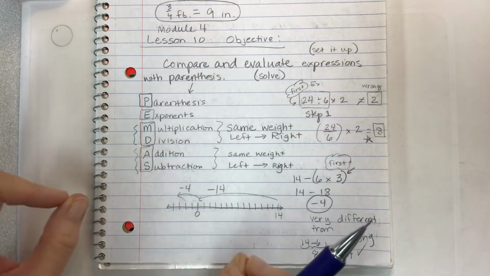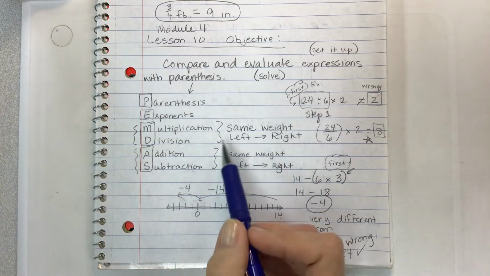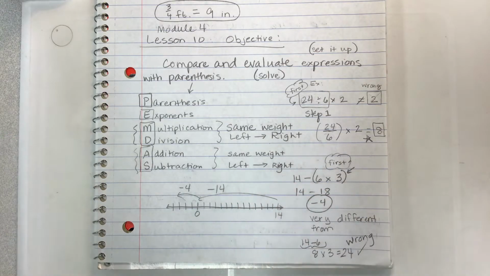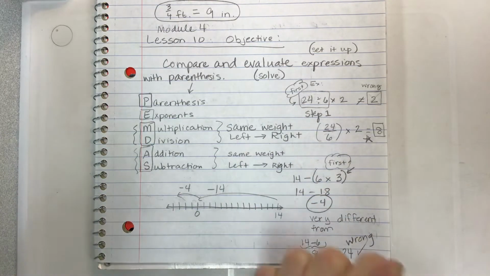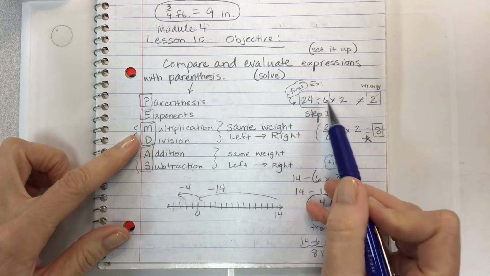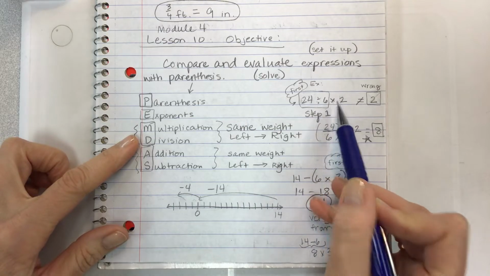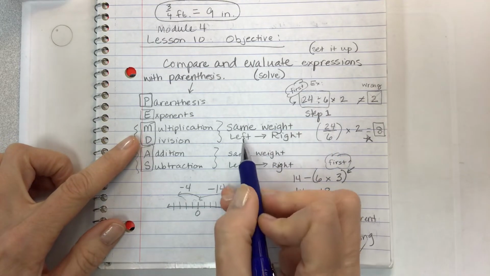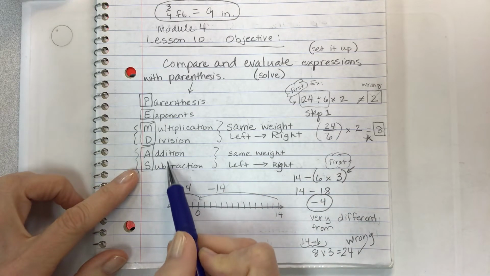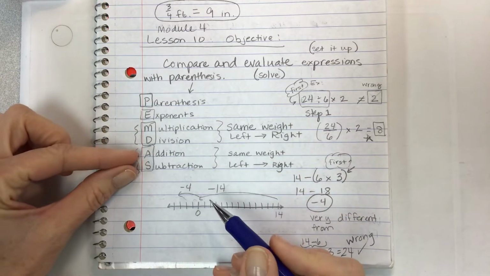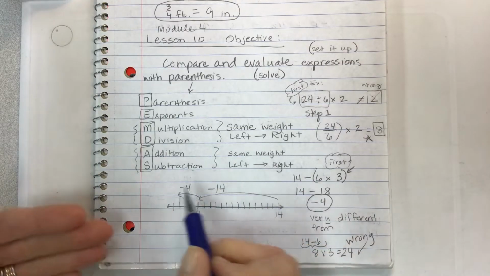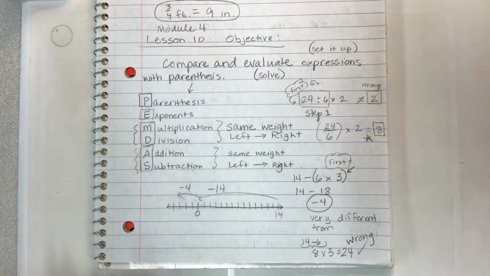The only thing that I want to point out to you is that multiplication and division have essentially the same strength, the same weight. They have the same power. And so if you have multiplication and division in the same expression, you will solve left to right, like you're reading a book, okay? Same with addition and subtraction. They both are weaker than the multiplication and division as far as operations go. So you would solve them from left to right all the way across your expression.